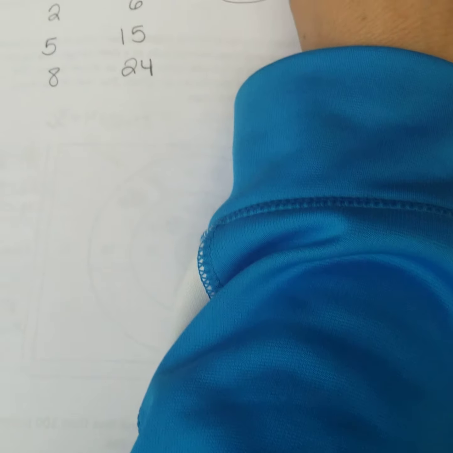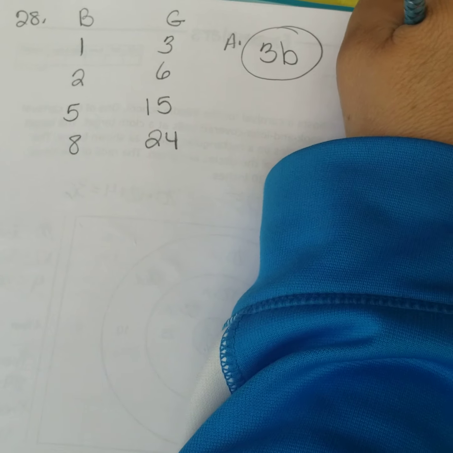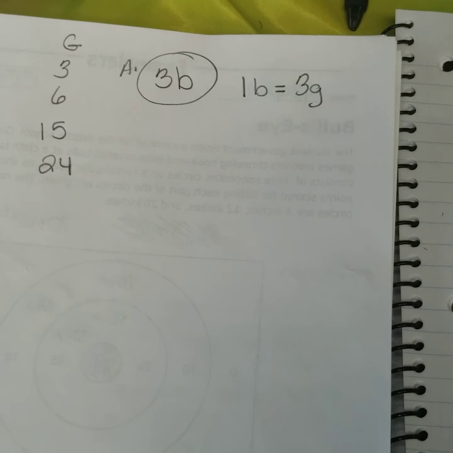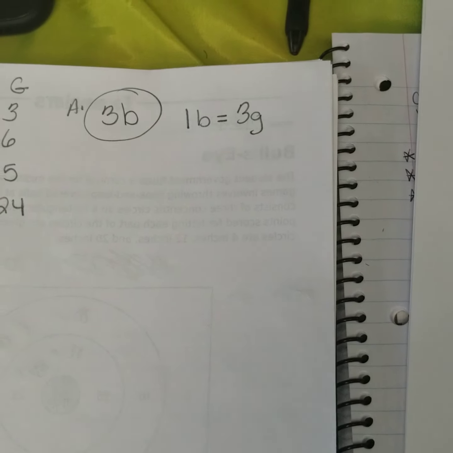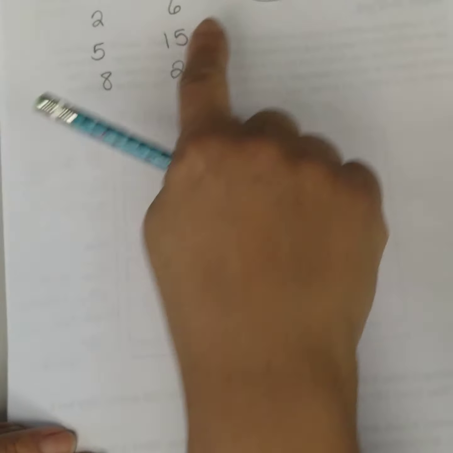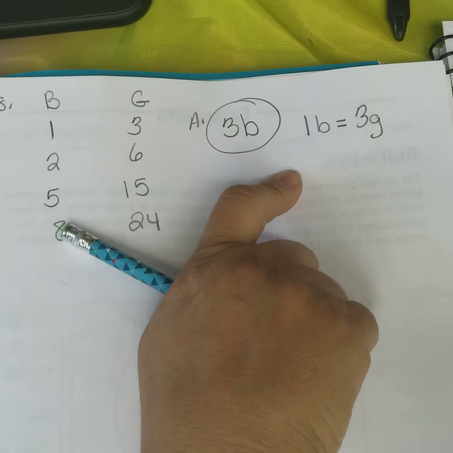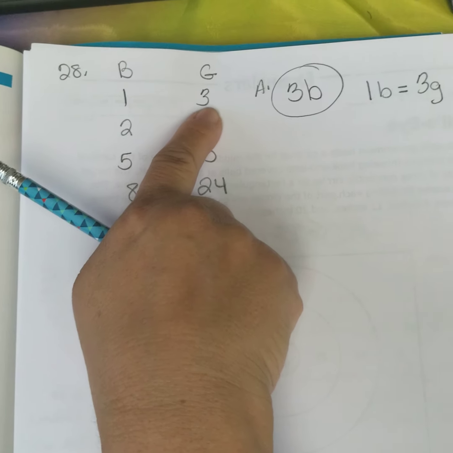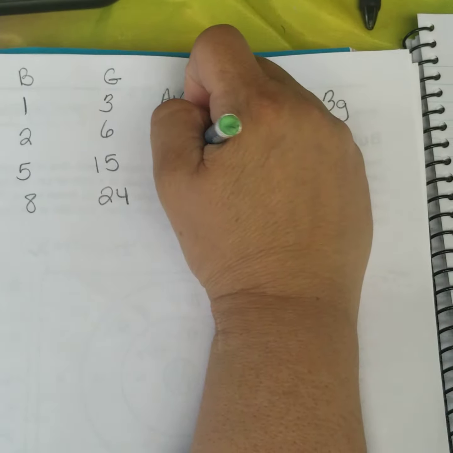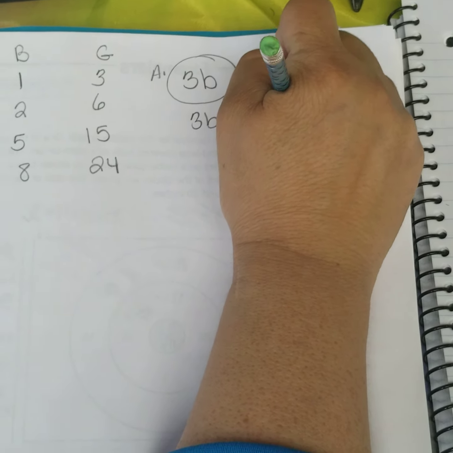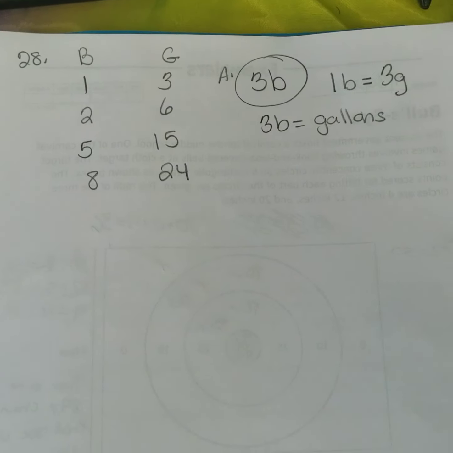Equations have to have equal signs. No, they don't. Yes, they do. Okay, whatever. So, really, it's just 3B, 3 times B equals the gallons. So 3B equals gallons. Right?